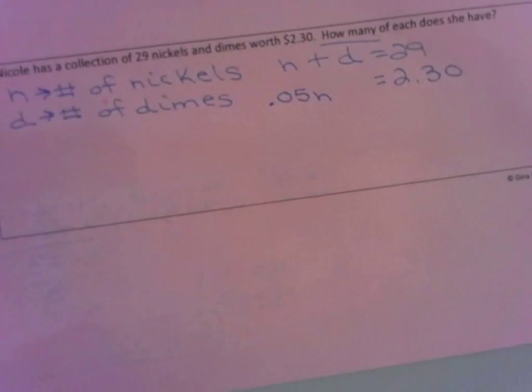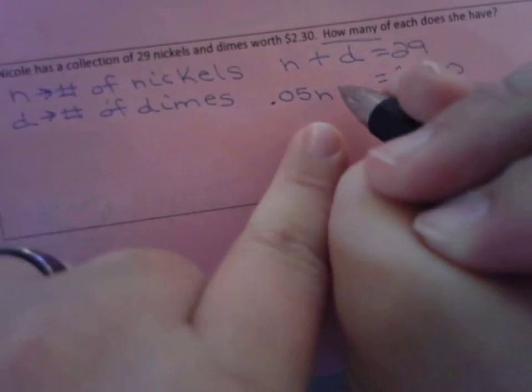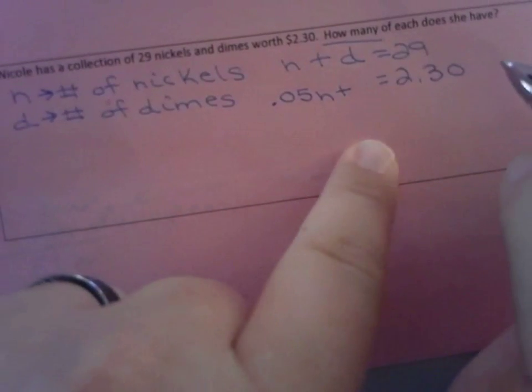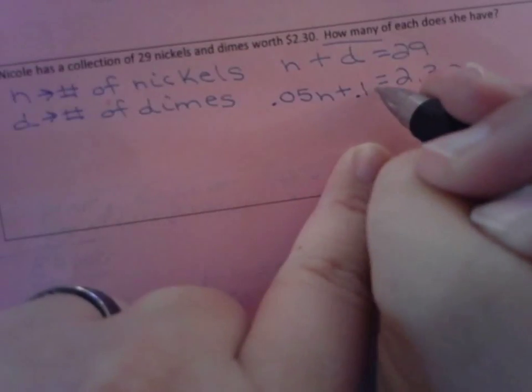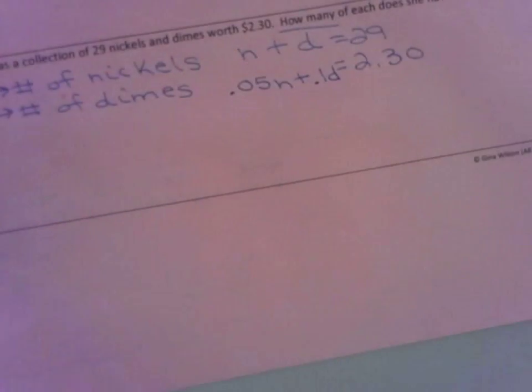Why is it not 0.5? That would be 50 cents. Good. So 0.05. Each nickel is 5 cents. And then it's going to be plus how much does each dime cost? 0.1 or 0.10. You don't really need the 0 at the end. It doesn't matter.